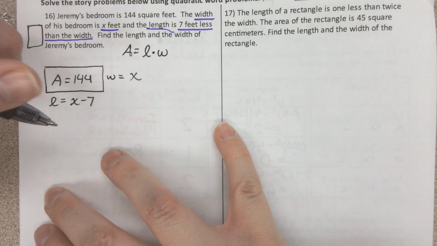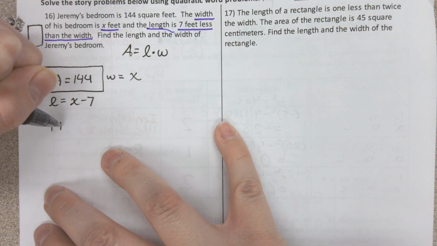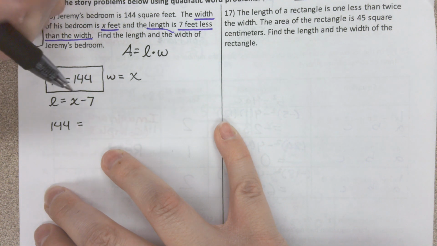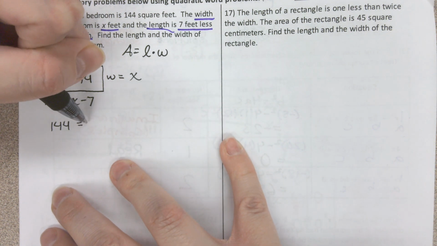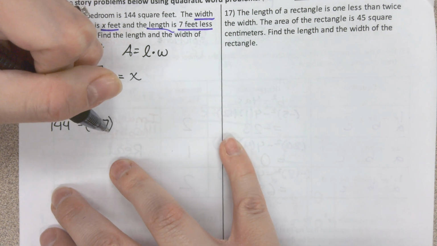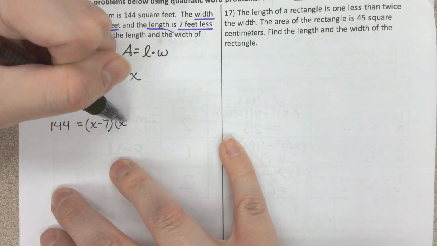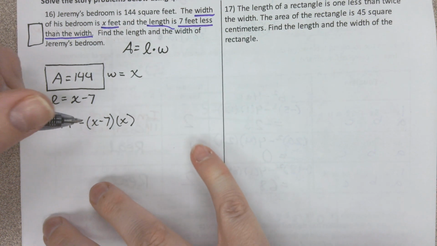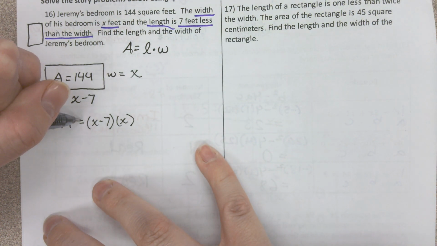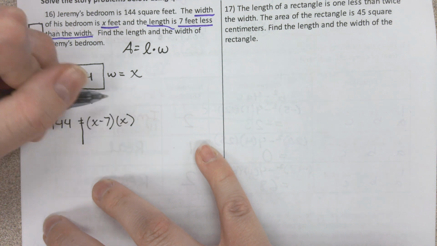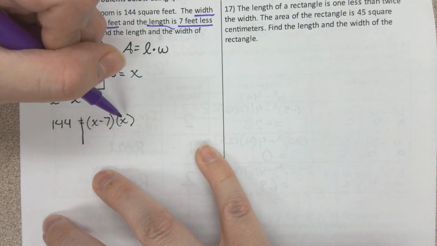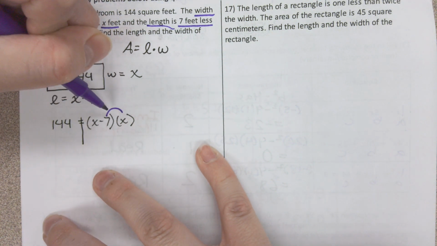Let's set this up and solve. Area is 144 equals the length, which is x minus 7, times the width, which is x. First off, we need to multiply these together. We're going to distribute this x inside of here.